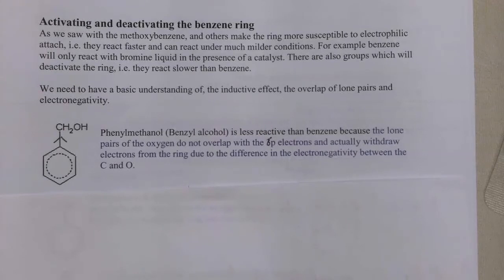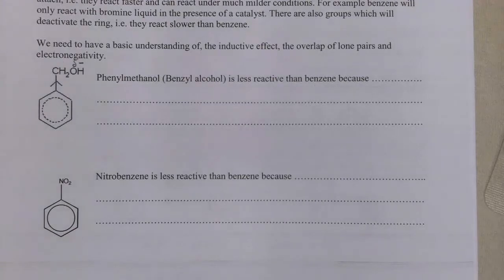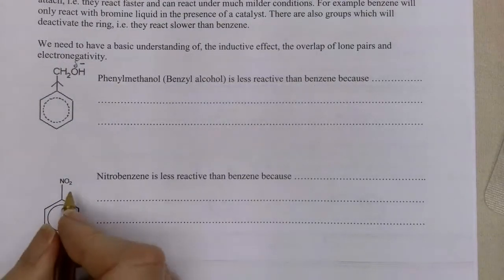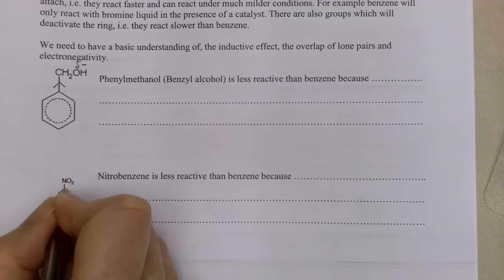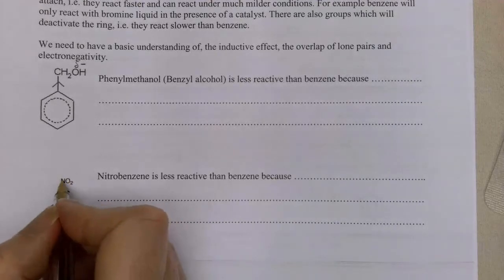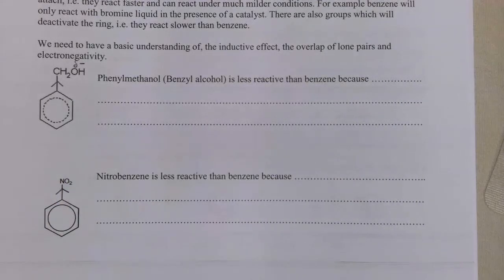The next example we're going to look at is nitrobenzene, and we have a very similar argument. In nitrobenzene, the electrons again are being withdrawn. You've got those oxygens there which are very electronegative, and they will withdraw electrons from the ring.